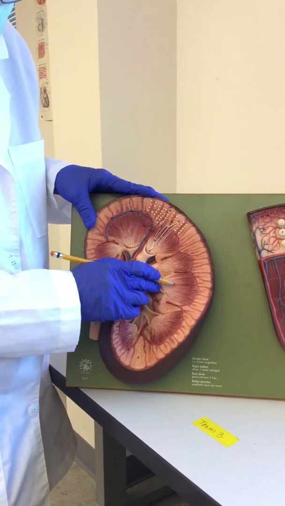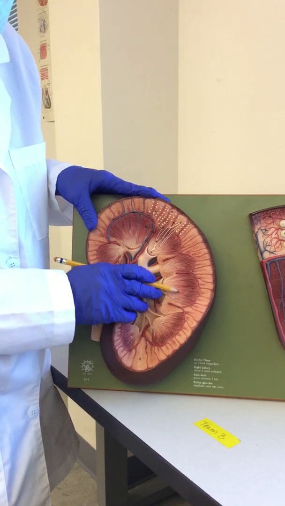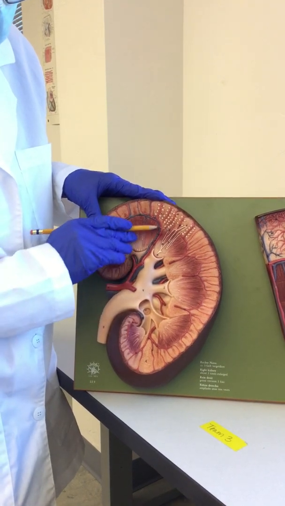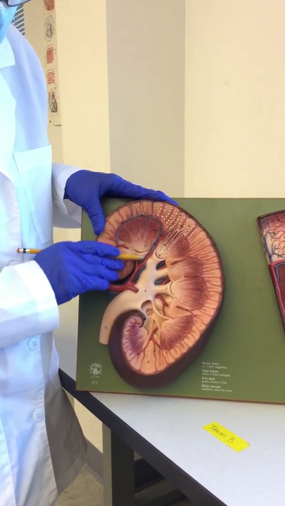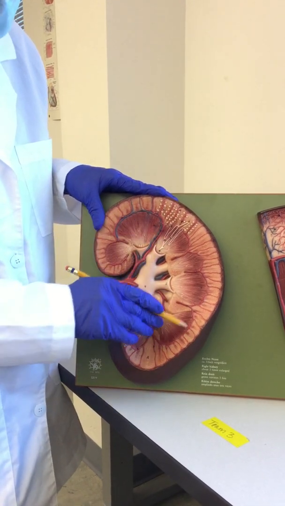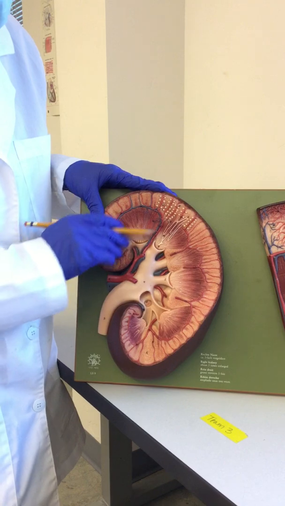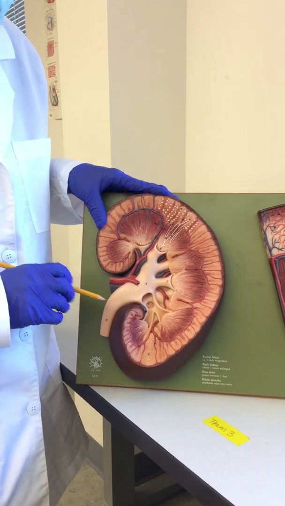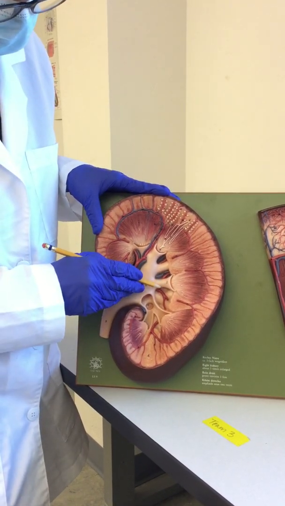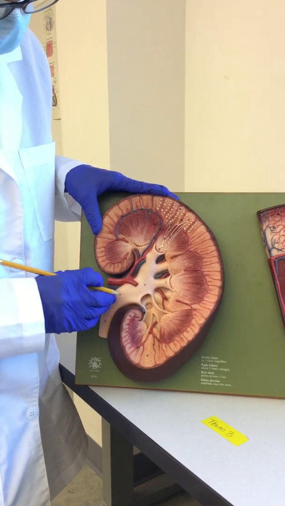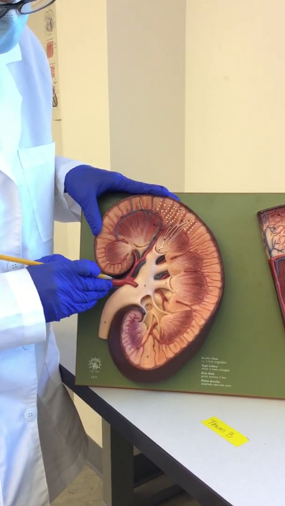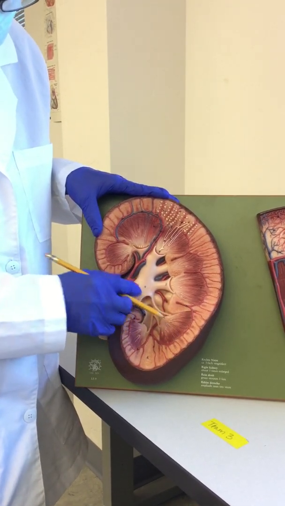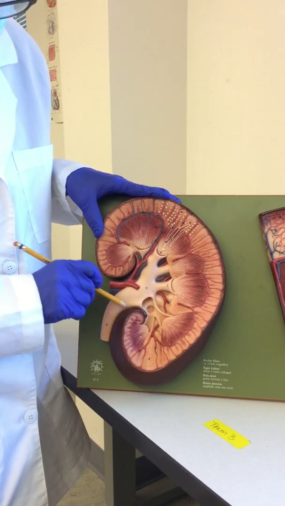So these are the pyramids, and then in between the pyramids we have the renal columns. The renal columns allow the entry and exit of the blood vessels. So these are the blood vessels that go into different regions of the kidney, and also we have lymphatics and nerves running into these renal columns. Now within the hilum we have different structures. So we have the renal artery, which is this. Here is the renal vein, and then this will be the renal pelvis.